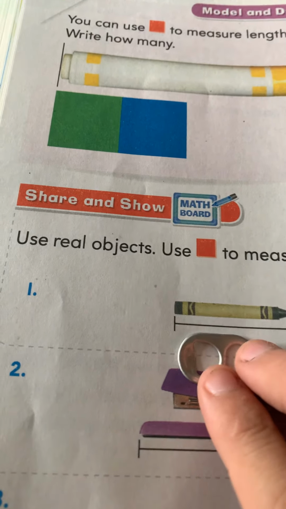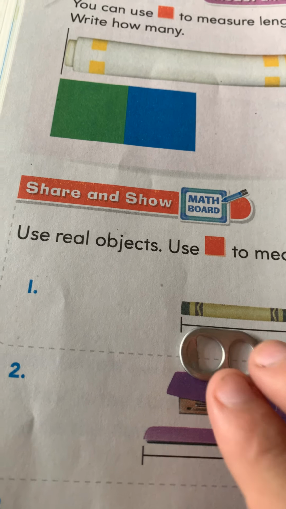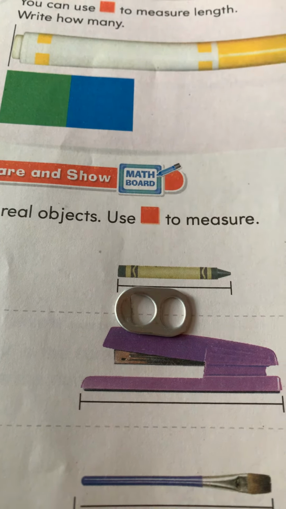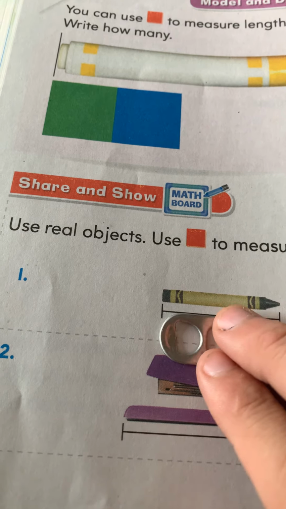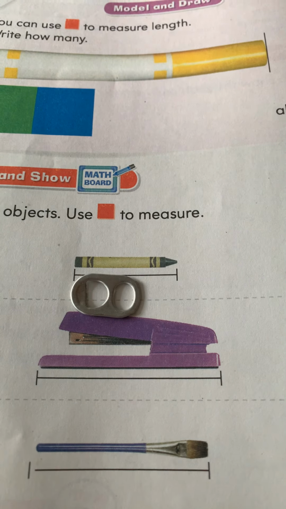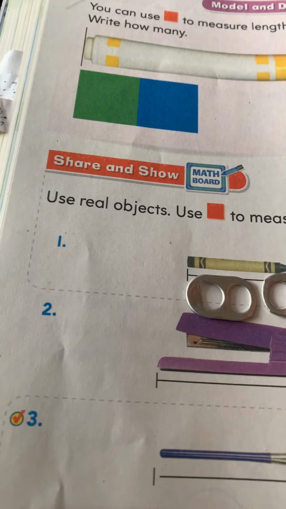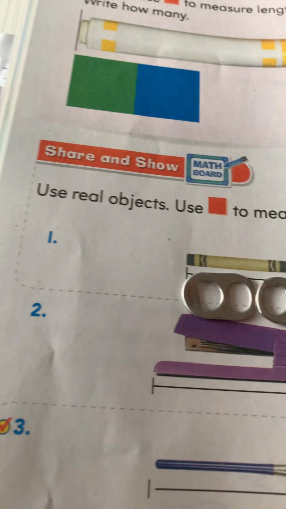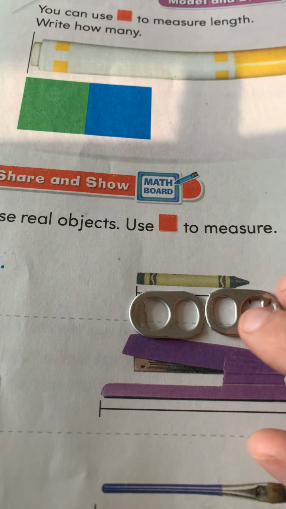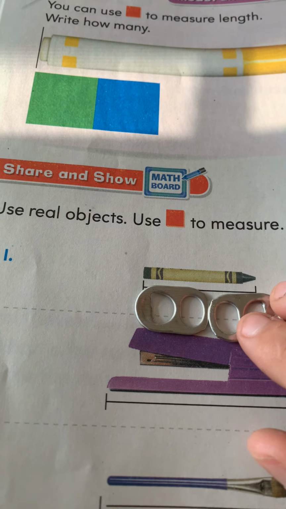I'm going to start by putting a Coke tab in line with that little black line right there. All right, I still have space for another Coke tab, so I'm going to go ahead and line another one up. My Coke tabs stretch a little beyond the second black line, but here's how I judge this.